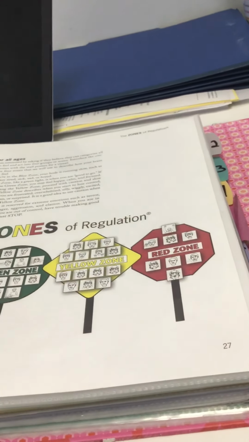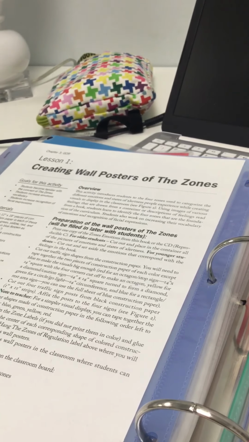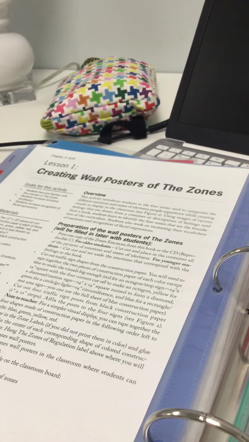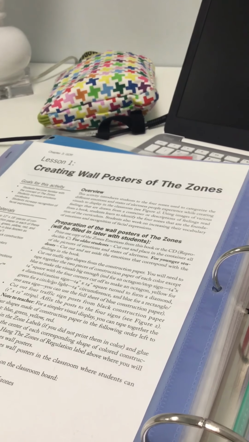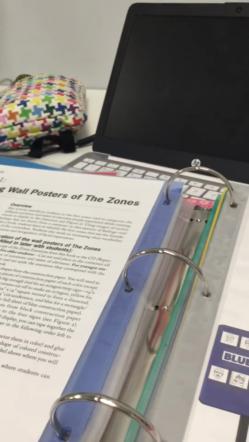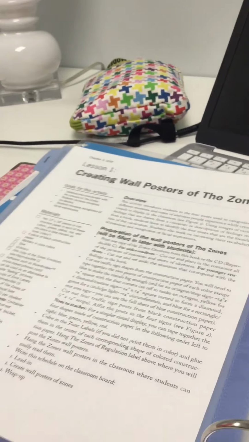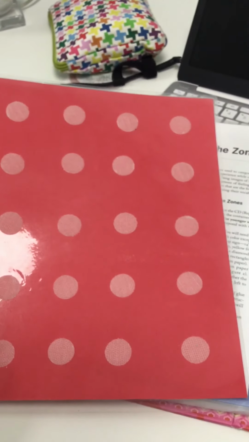And then you'll start into lessons. So the first lesson here is creating wall posters of the zones. This might not be true for all of your kiddos, but a lot of times we'll use this: we're going to have the pictures, and then we're going to use this red piece of paper and put all the emotions that are in the red zone. The red is a stop sign.